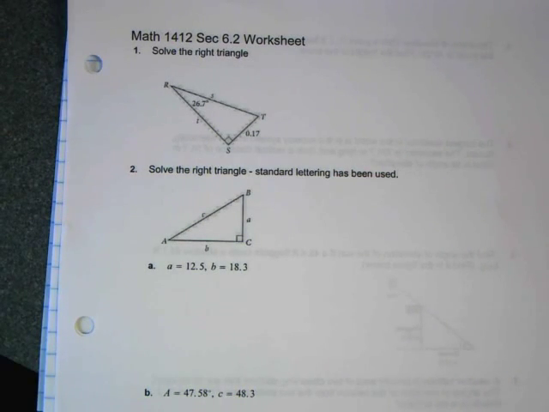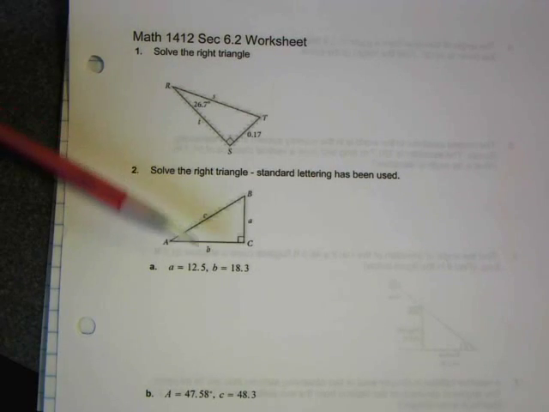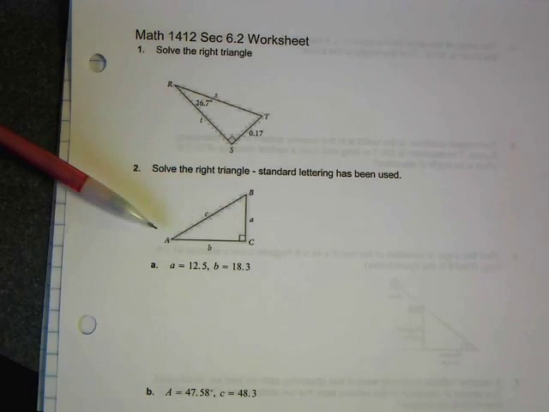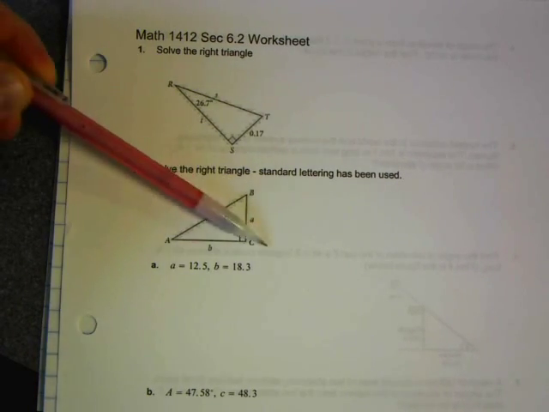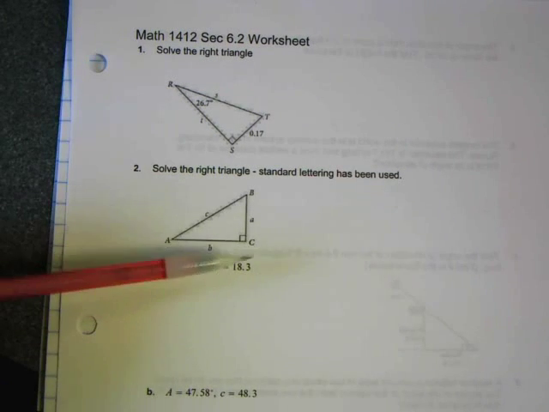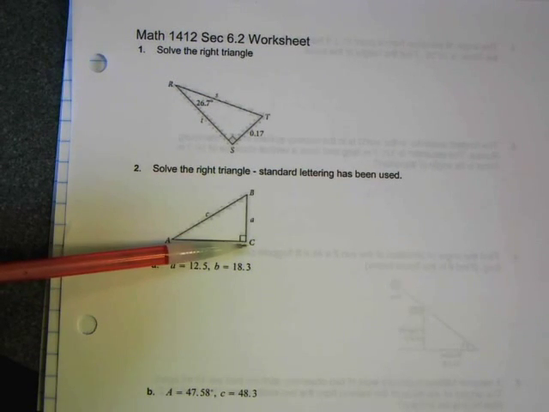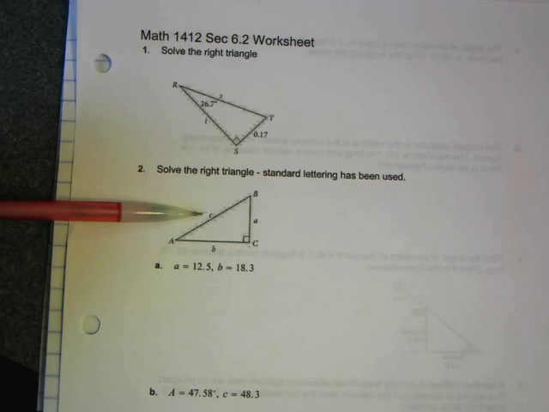Section 6.2, we're going to be solving right triangles. We did this a little bit the other day. Now notice the standard notation here. We see it clearly in problem 2. Typically, for lengths of sides, we use little letters, and for angles, we use big letters. And the standard thing is C is always the right angle, and C is always the hypotenuse.